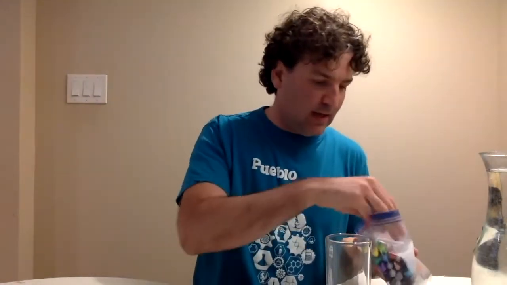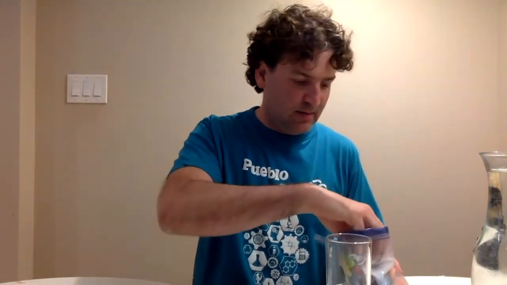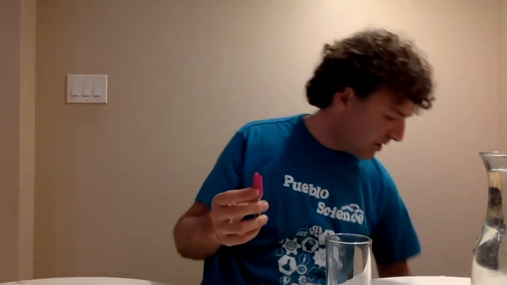Okay, time for the last experiment of the week. Experiment number 3 only needs a drinking glass, some water, white paper, and, where did I put it? Markers. So here is what we're going to do. I'm going to take a marker. Let's do red or pinkish, I guess.